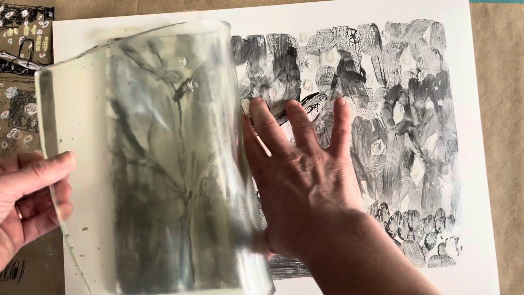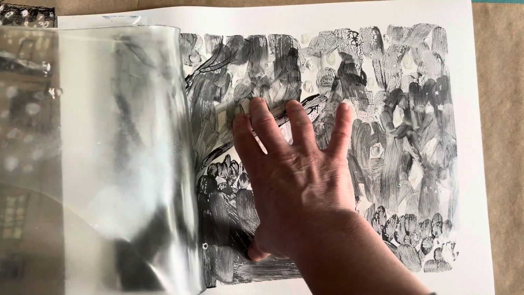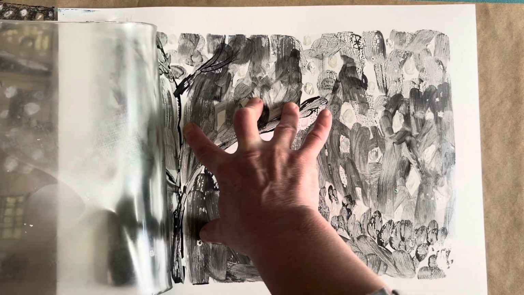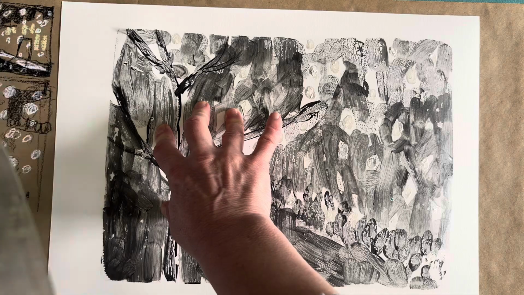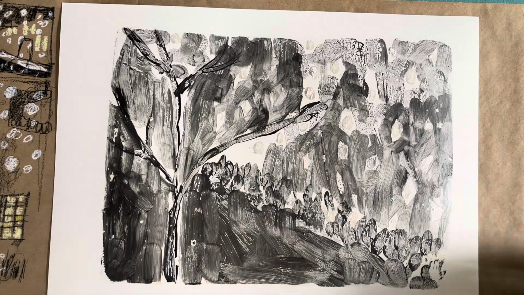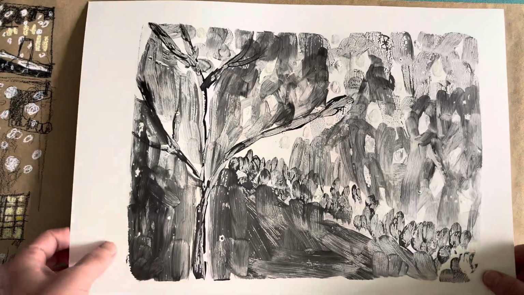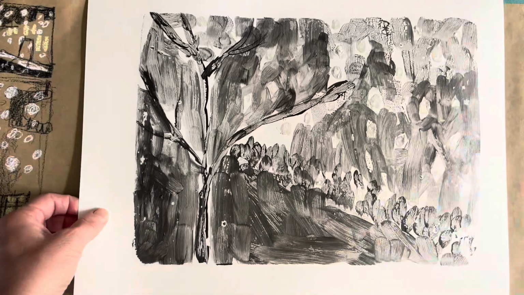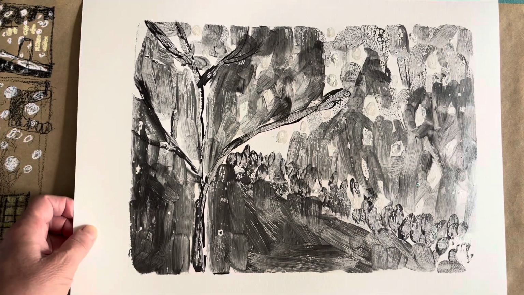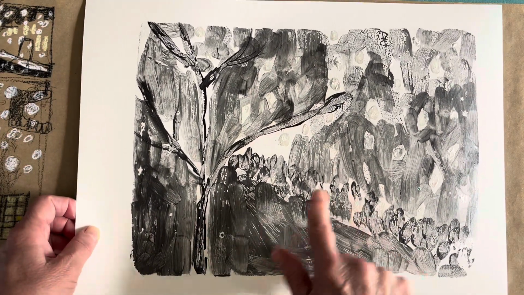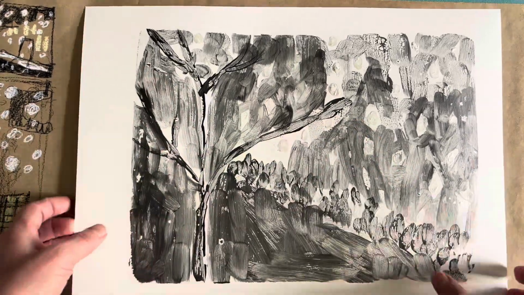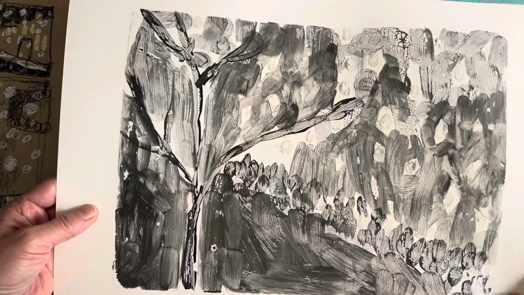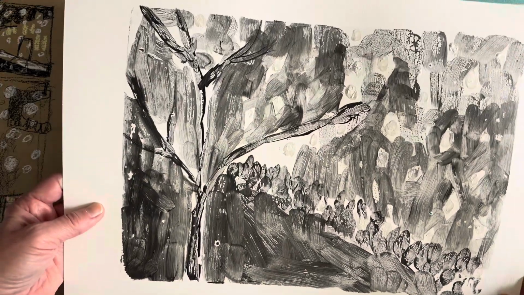Oof. It's a little workout for my hands. There it is. Oh, so cool. I'm so excited. I don't know if you can really see it as well as I can, but it has so much potential. It has so much potential. I just cannot wait to go over the top of this now.